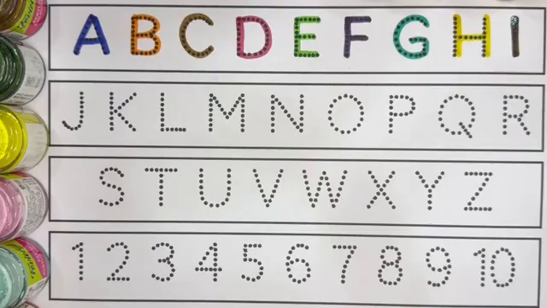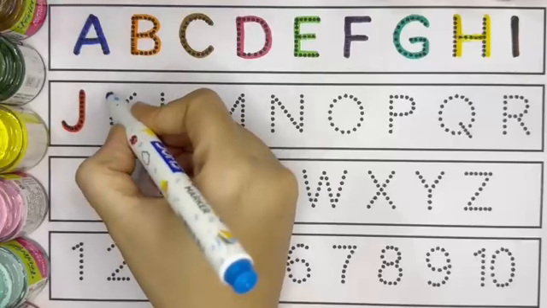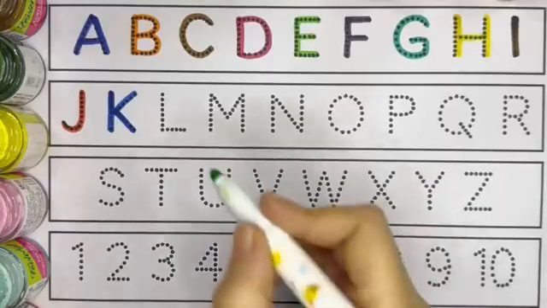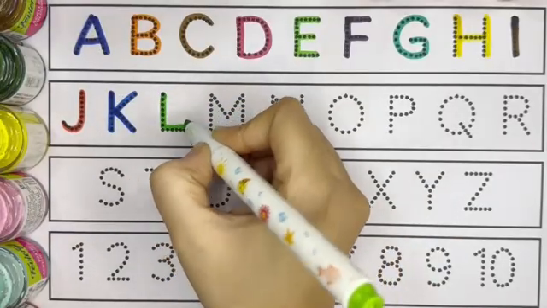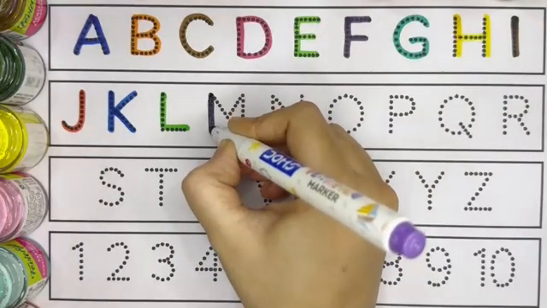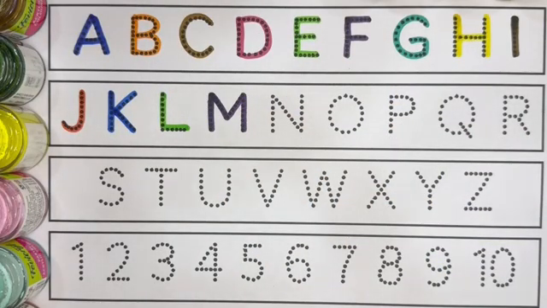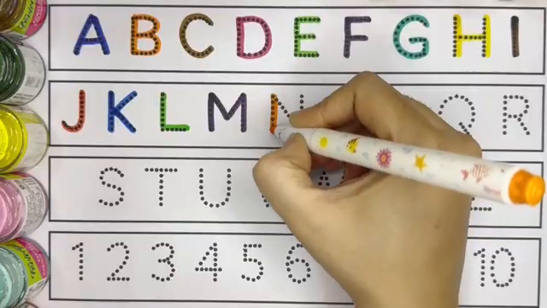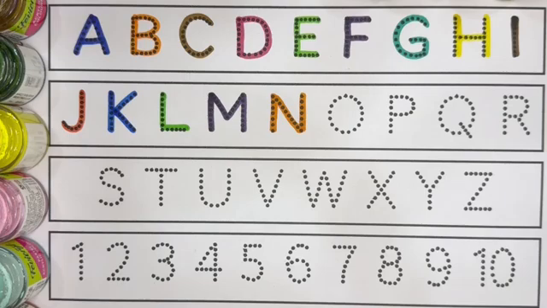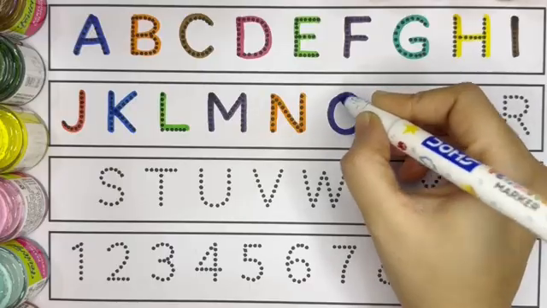I. After I, which alphabet? J. Here's K. After K, tell me after K. L. It's L. Then comes M. Next is N. Alphabet N. O. This is O.